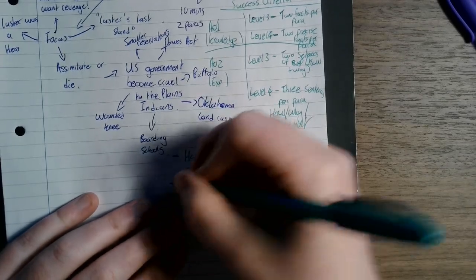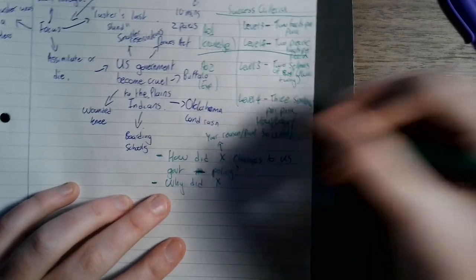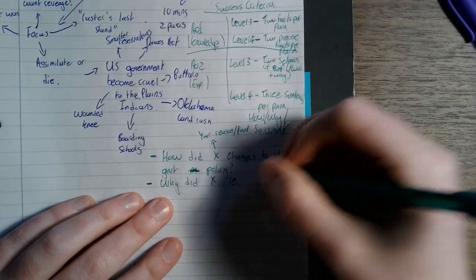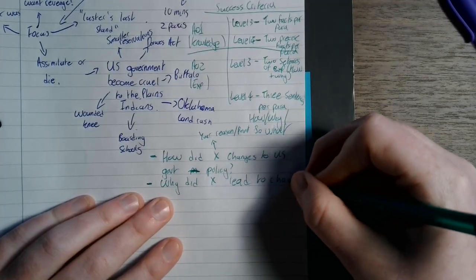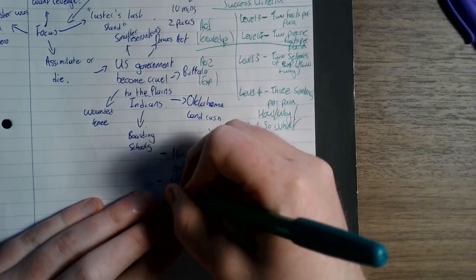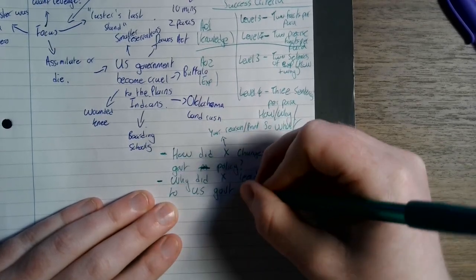Okay, why did X lead to changes to US government policy?